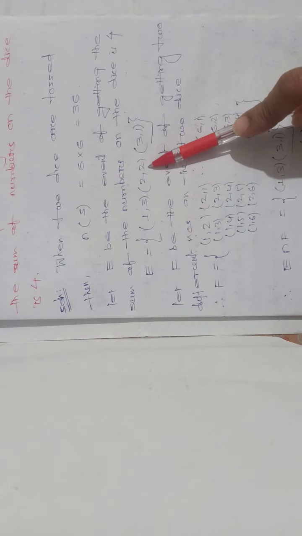So the outcomes will be only (3,1), (2,2), (1,3). And F be an event of getting two different numbers on the two dice. So these are the outcomes for F: F has the elements other than (1,1), (2,2), (3,3), (4,4), (5,5) and (6,6). So other than these 6 elements, there would be 30 elements in the set F. So n(F) will be 30.